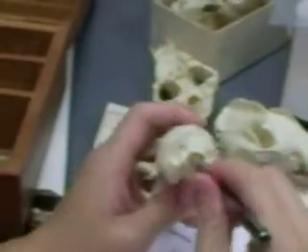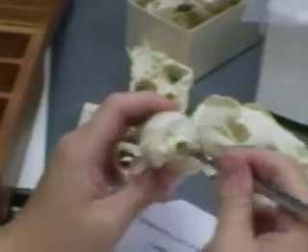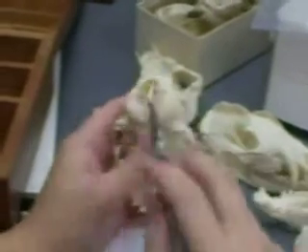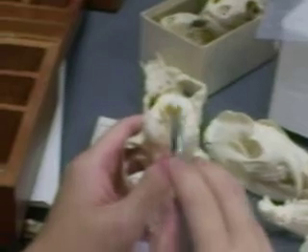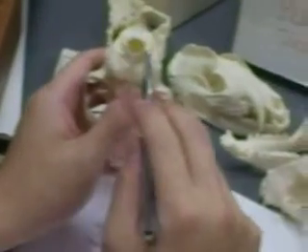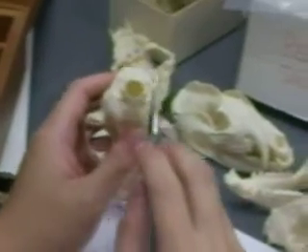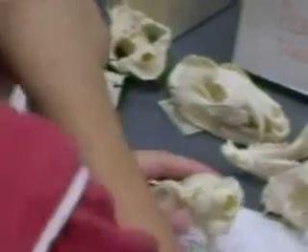And then, let's see. There's a hole here. Can anyone tell me what this hole is? Foramen magnum. And there are two of these. Occipital condyles. And these form the articulation with the atlas. Perfect. So, where's my atlas? Is this the atlas? No. Yes, that is the atlas.